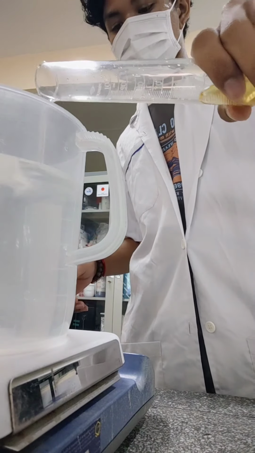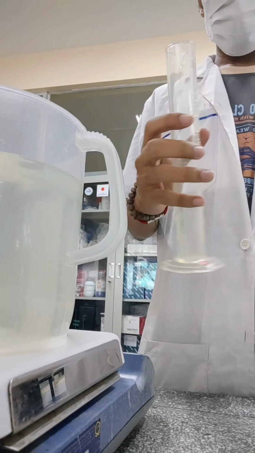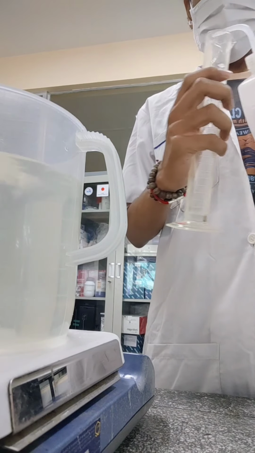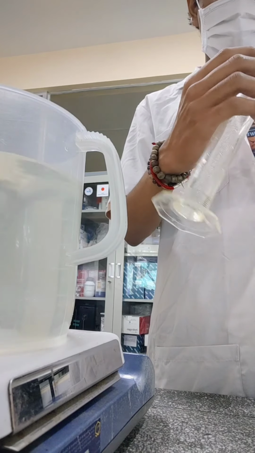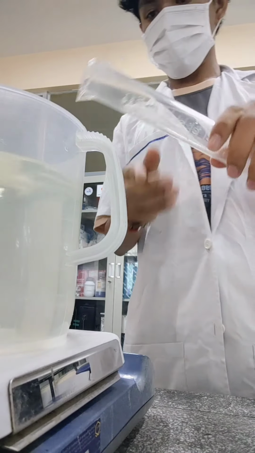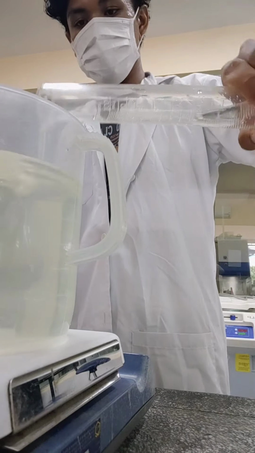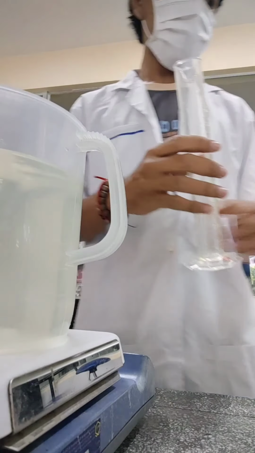Next, I am pouring the ethylene diamine tetraacetic acid, known as EDTA, the same amount as the micronutrient that I am using. After that, it's time for vitamin. For vitamin, I am using the same amount as the micronutrient and ethylene diamine tetraacetic acid.